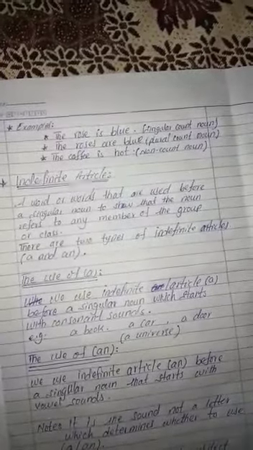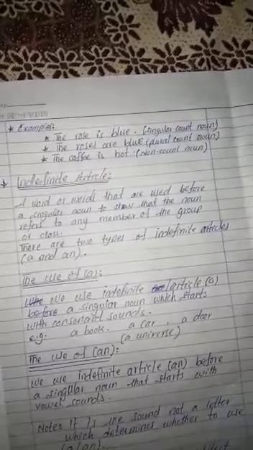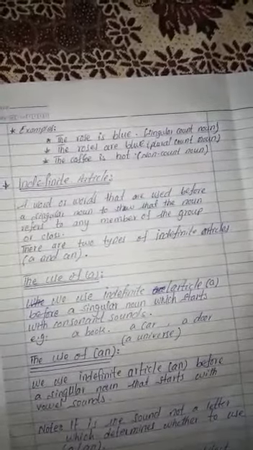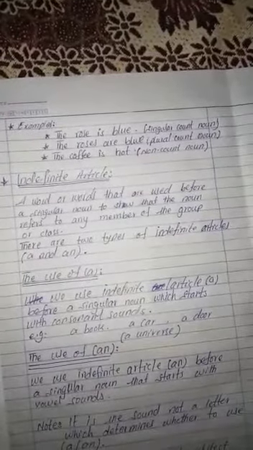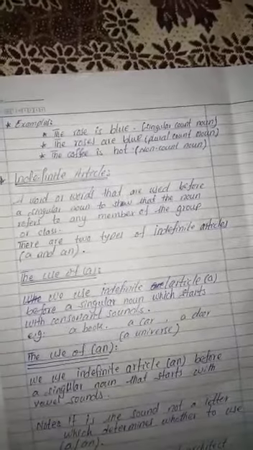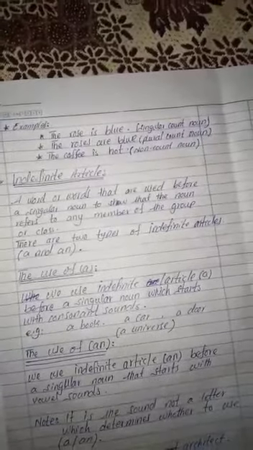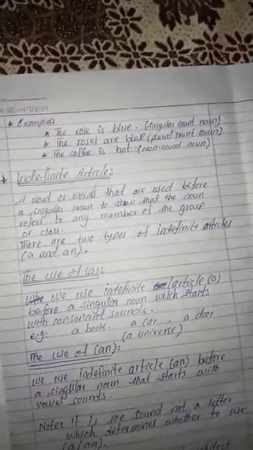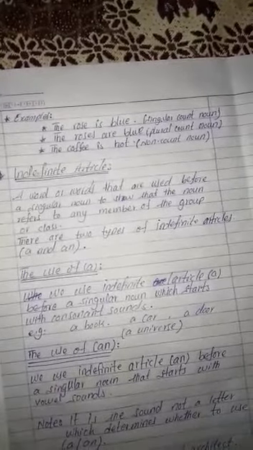When our noun is singular, we can use definite article before that. It's okay. When a noun is plural, we can use definite article before that. When a noun is non-countable, mean that noun which we cannot count, we can use definite article before that.